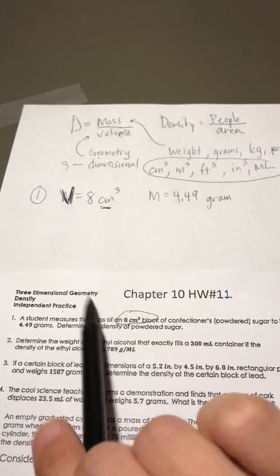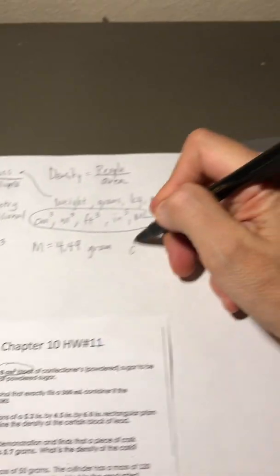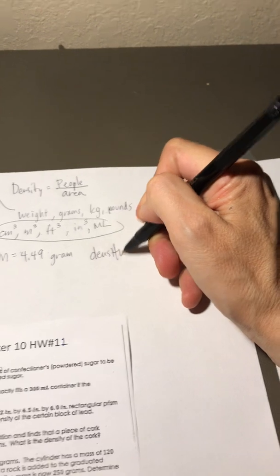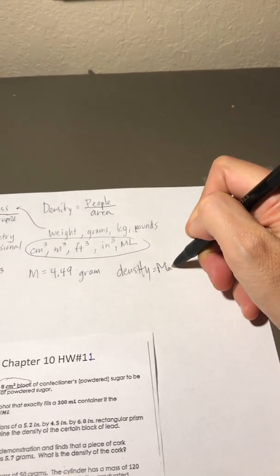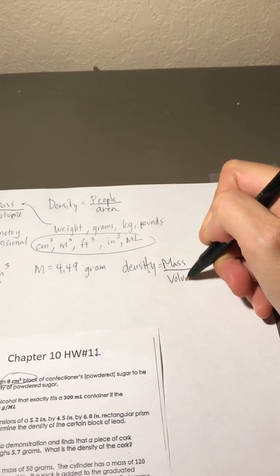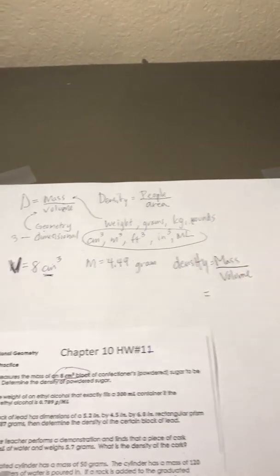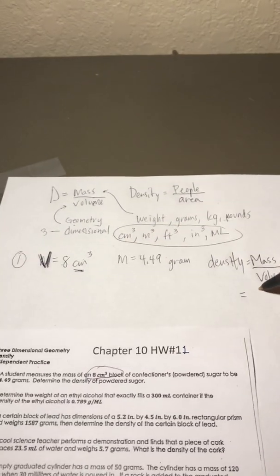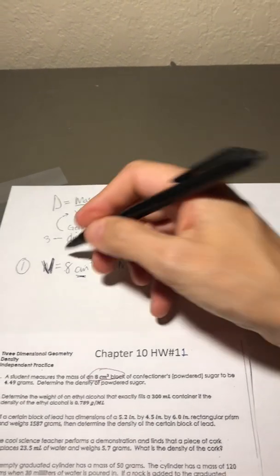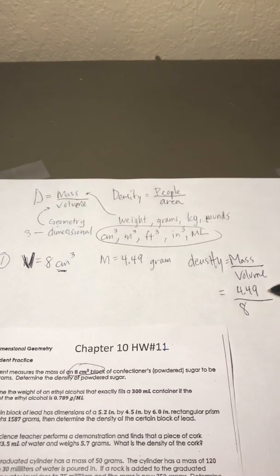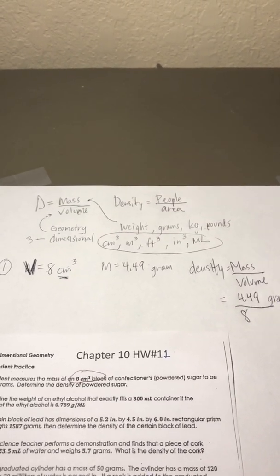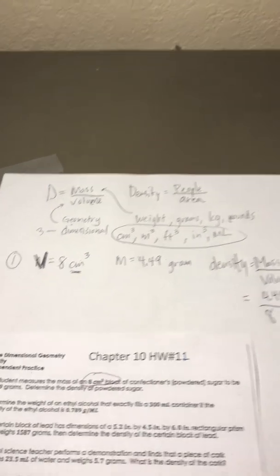So they want me to calculate the density. Well, density is mass over volume. So density is the mass, 4.49, over the volume, 8. And our answer would be in grams per centimeter cubed.